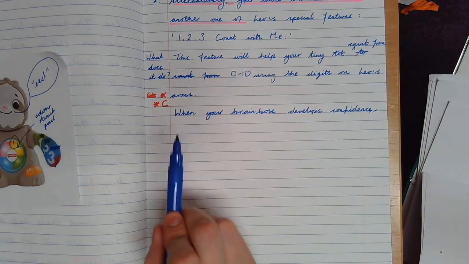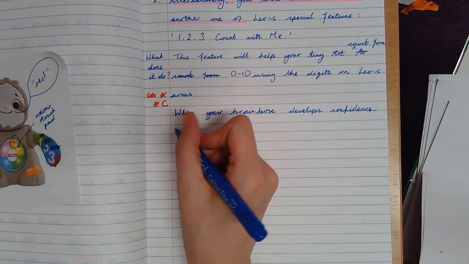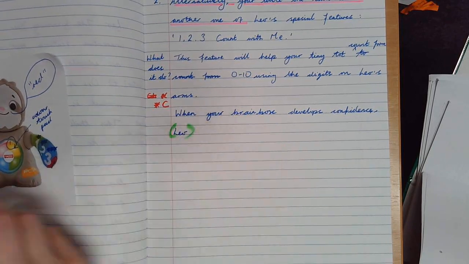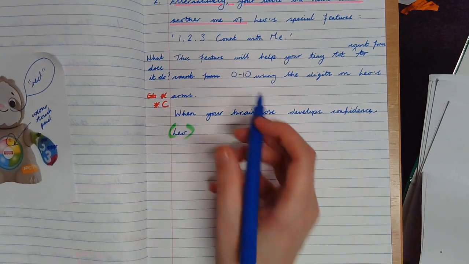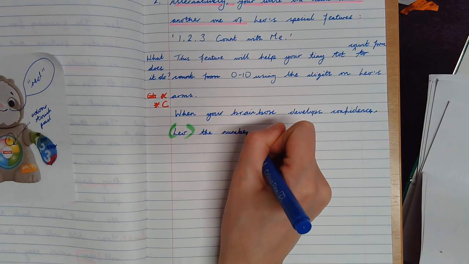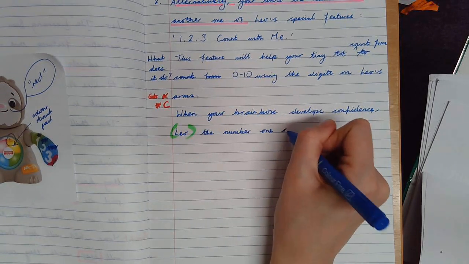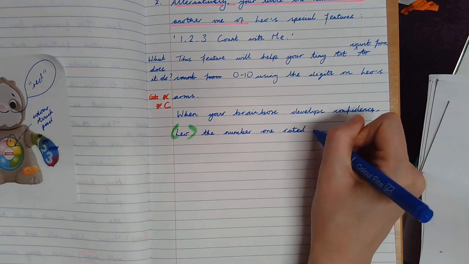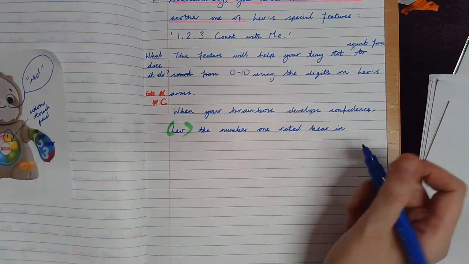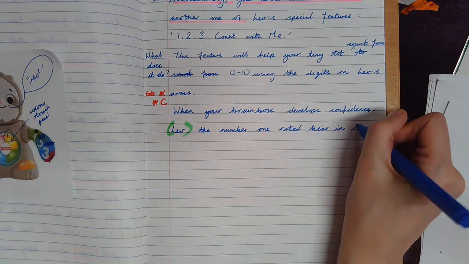In fact, I've used Leo quite a lot, so instead of Leo, I'm going to put Leo down and green it so you remember that I'm working on cohesion and language choices. I'm going to say the number 1 rated bear in the UK. That's a better way of saying Leo. It's a great synonym for his name.